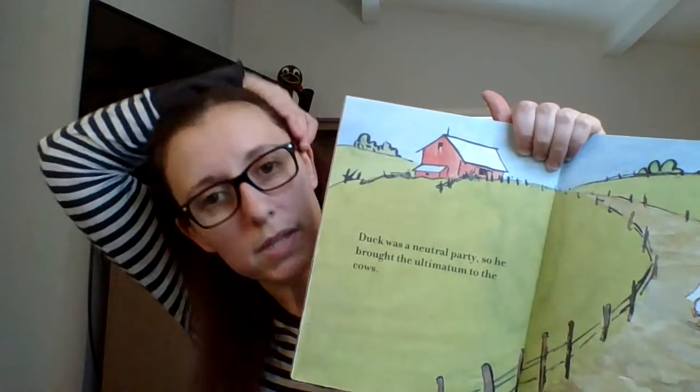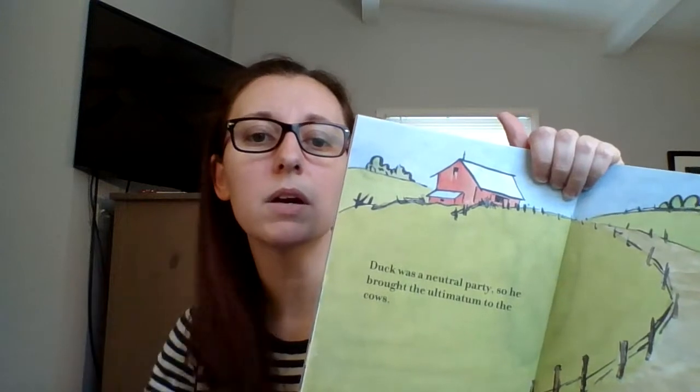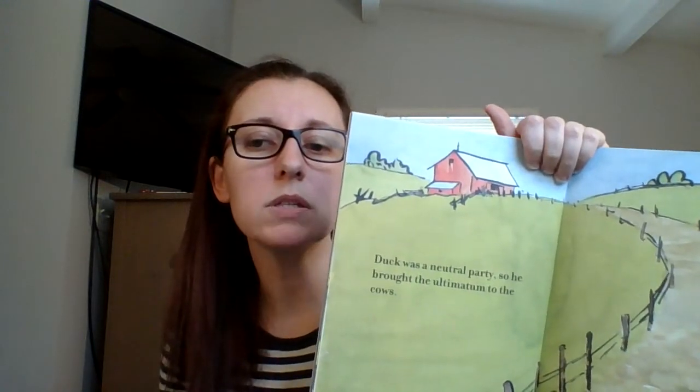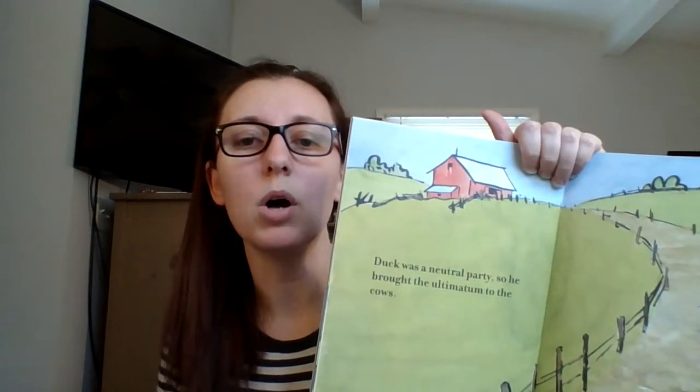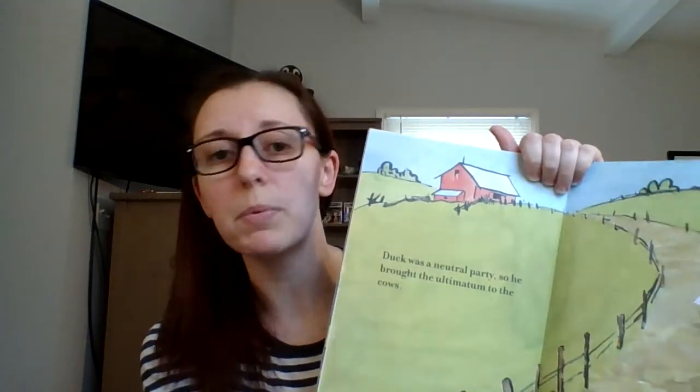The word neutral means that he didn't pick sides. He didn't care. He didn't agree with the cows and the hens or Farmer Brown. An ultimatum means that you say this is going to happen or else.